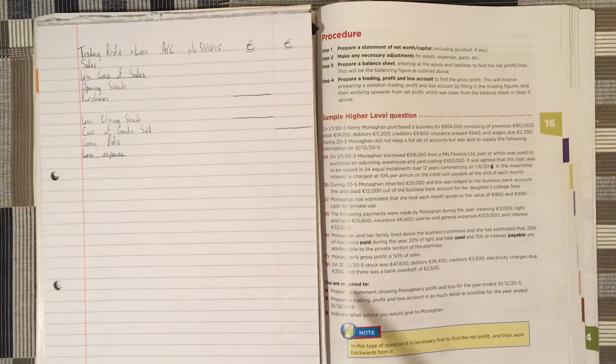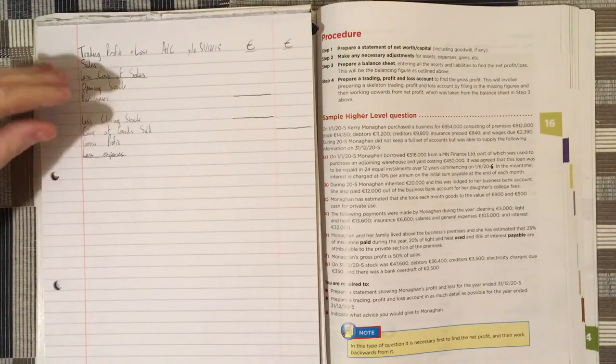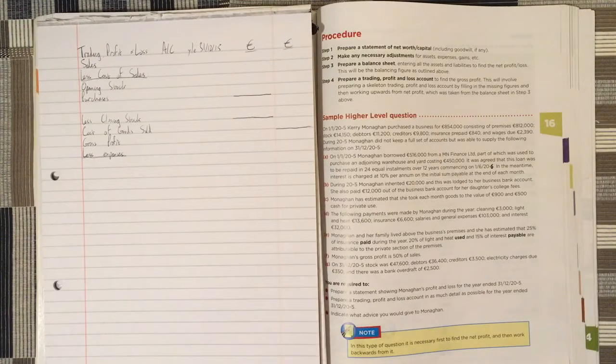I'm going to start by putting in a skeleton trading account, and then put as much flesh on that as I can. So I've put in the trading account part: sales less cost of sales, which is opening stock plus purchases less closing stock. I'll take cost of sales away from sales and get my gross profit. I don't have sales numbers and I don't have a purchase number in this question, so that's what I'm going to be working back to.